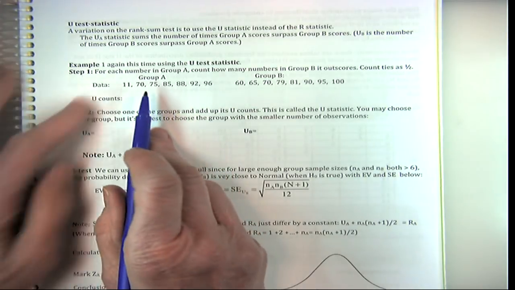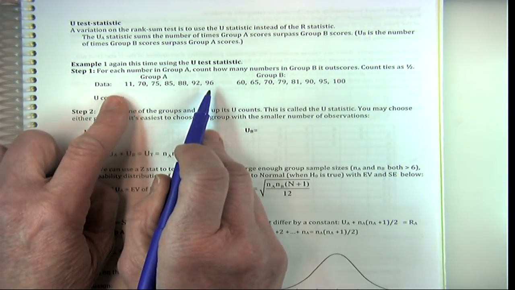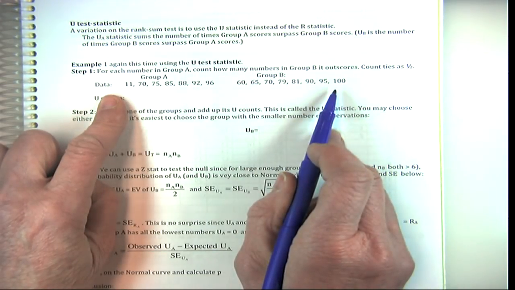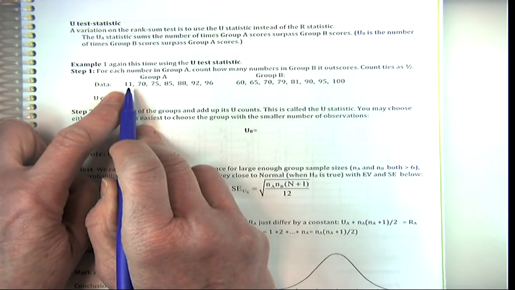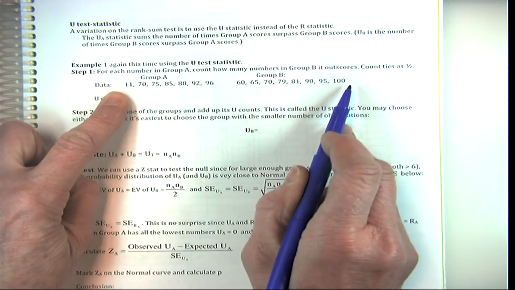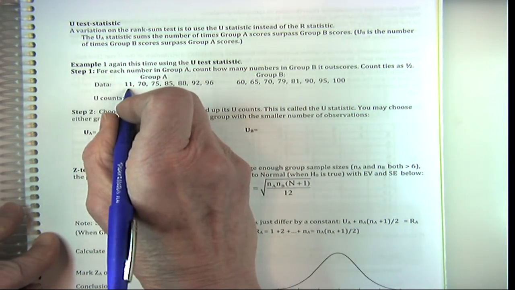Okay, so let's do this. So now we're looking at group A scores, and we're seeing how many times each one of these surpasses group B scores. So, for example, you look at 11 here, and 11 is smaller than every single one of those. So it would get a score of 0, a U count of 0.